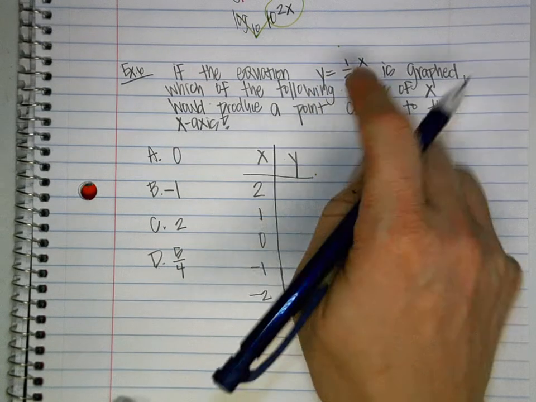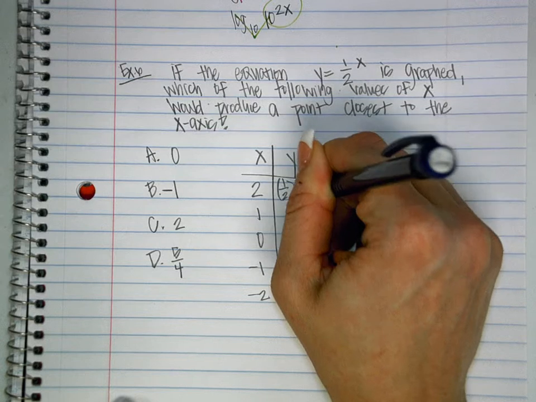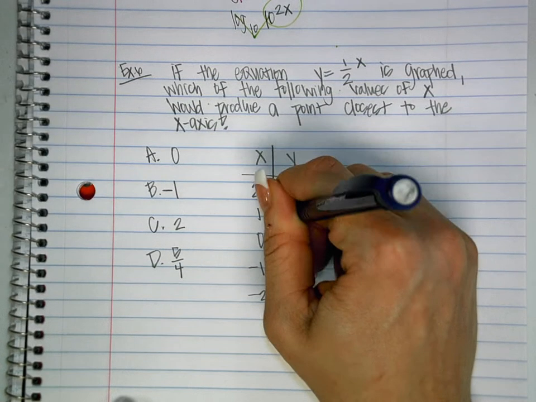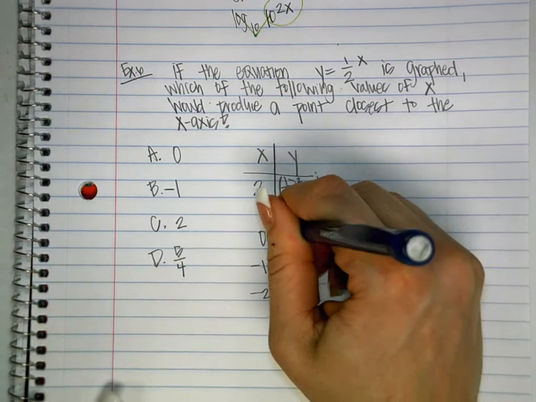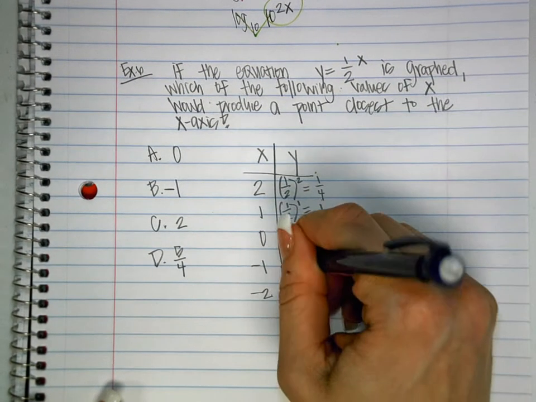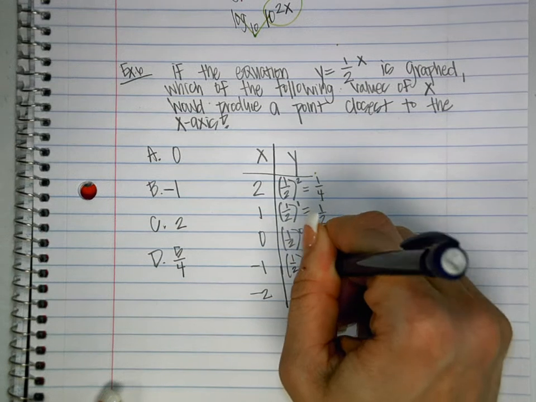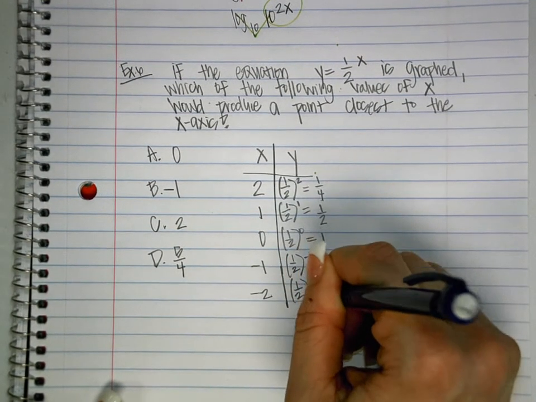If you got y equals 1/2 squared, that'd be 1/4. 1/2 to the first power is 1/2. 1/2 to the 0 power is 1. 1/2 to the -1 is 2. 1/2 to the -2 is 4.